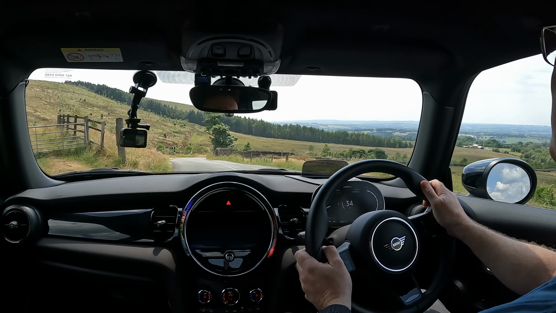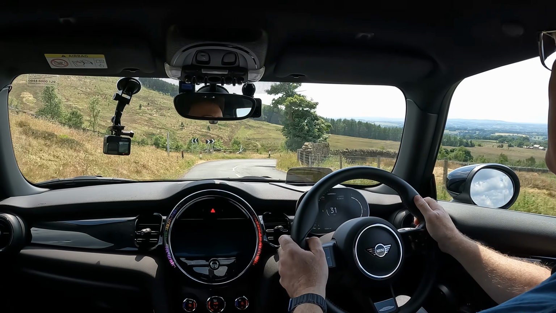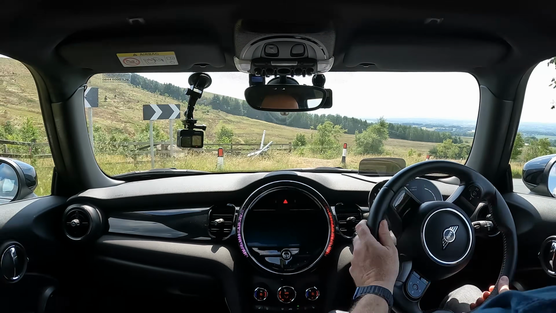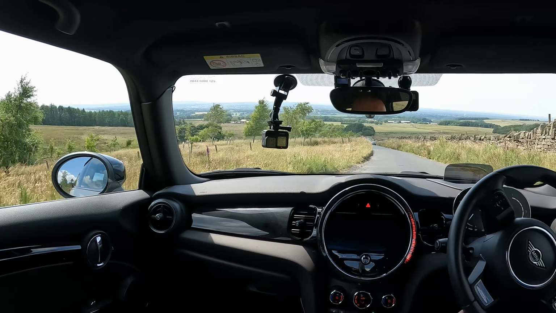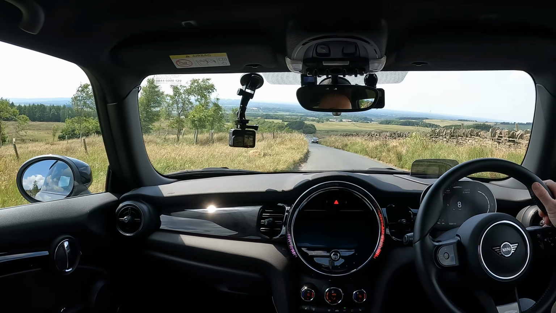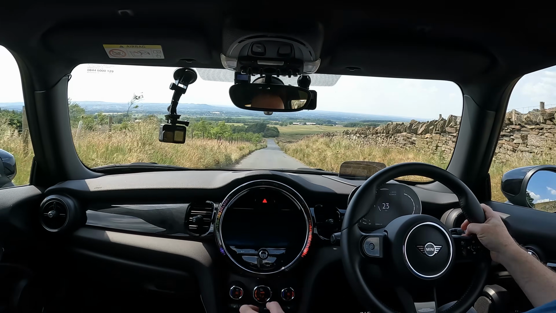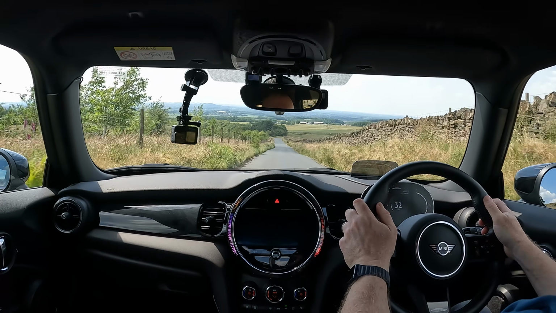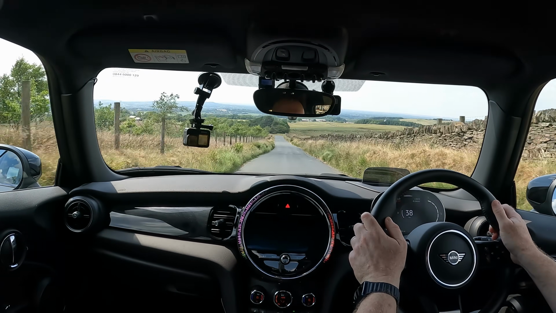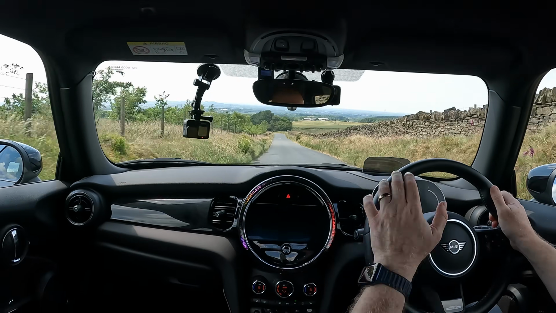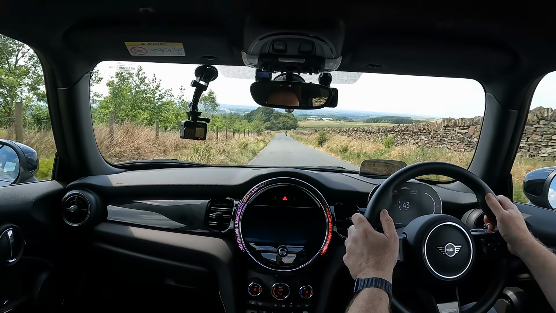So let's brake late into this corner here. I'll show you what I mean. So if I slow there and on the brakes, see the car doesn't feel that stable going into the corner and going through the corner. I've had to make several little adjustments to the car's line in the corner because the rear of the car wasn't comfortable. It wasn't settled into the road surface.